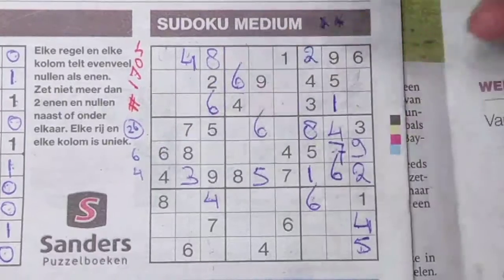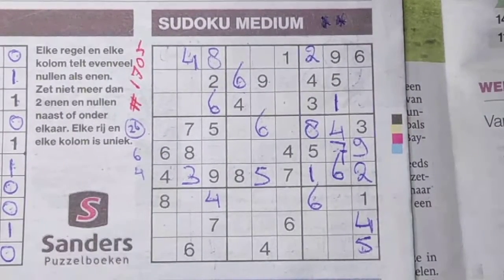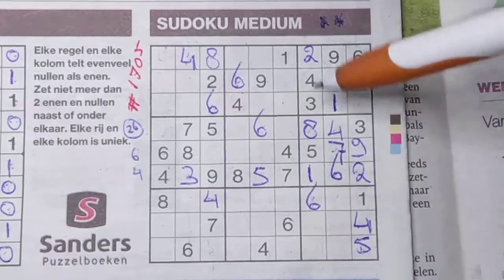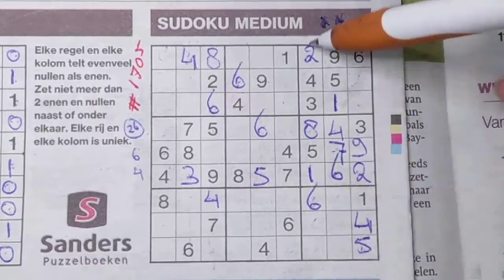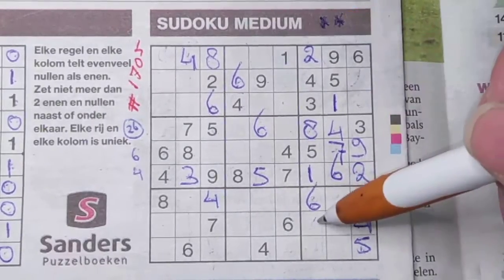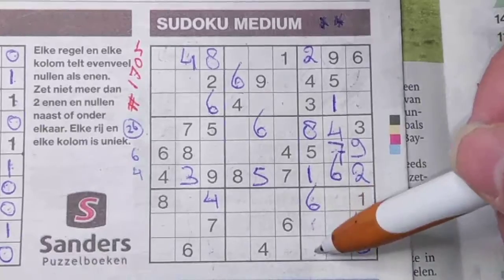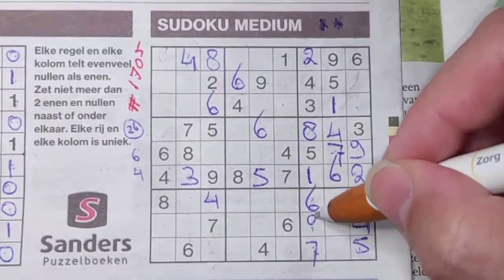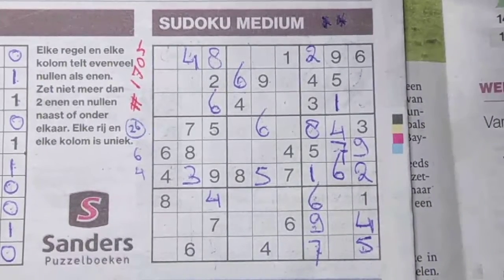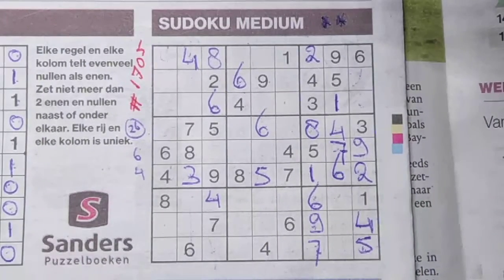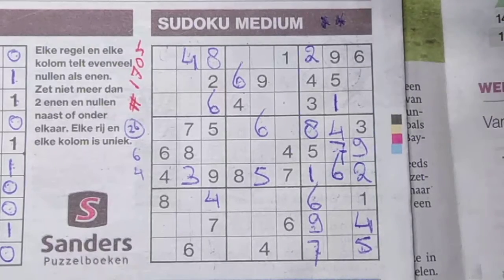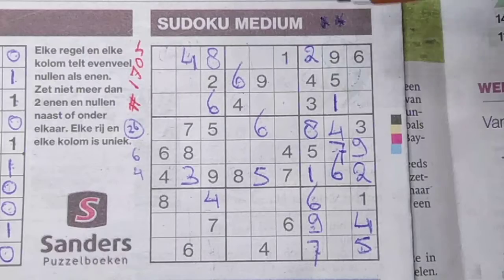Yes, digit number 2. Can I continue with... Yeah, we have here 2 numbers left in this column for the number 7 and the 9. We see there 7, no 7 there, 7 should be here, and the 9 goes there. Then, can I continue?